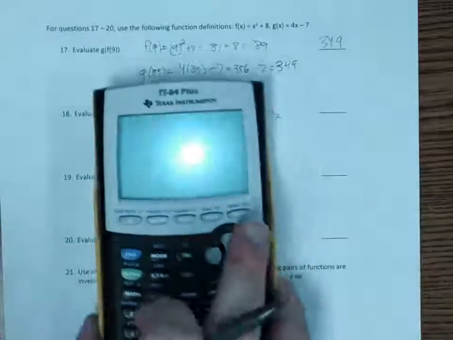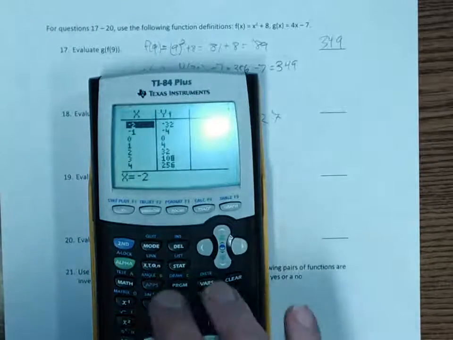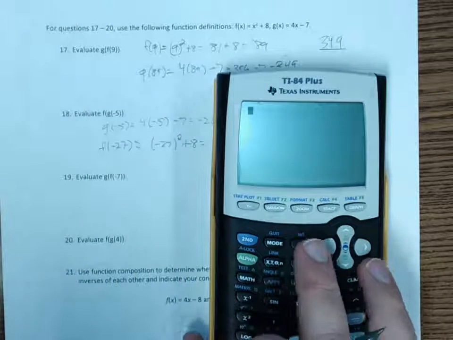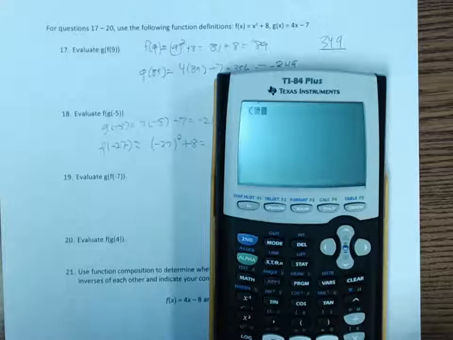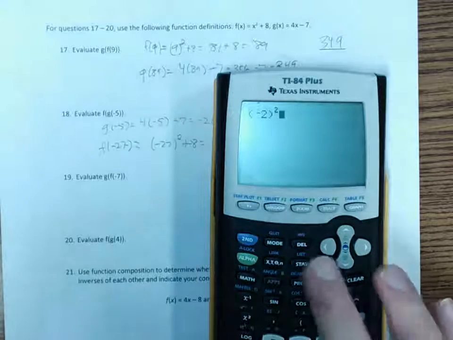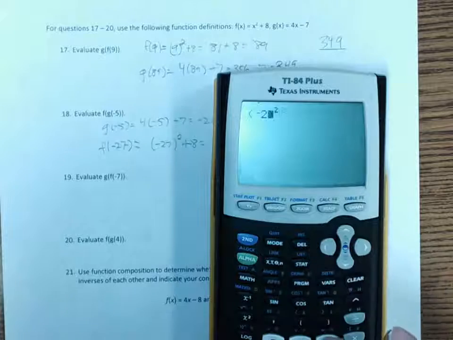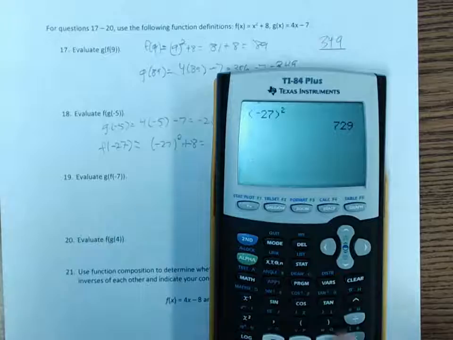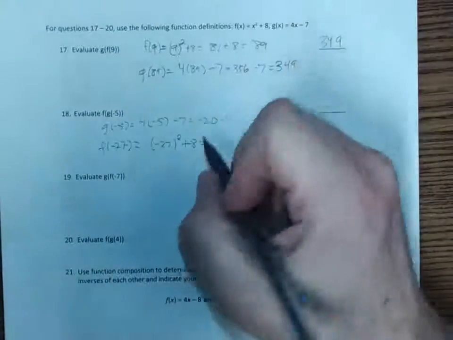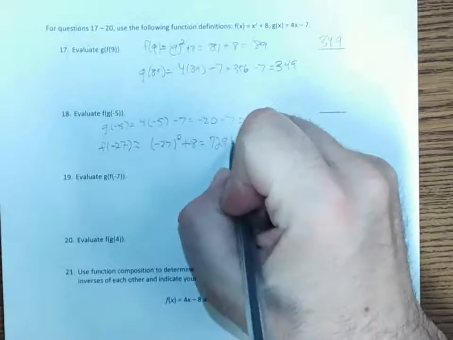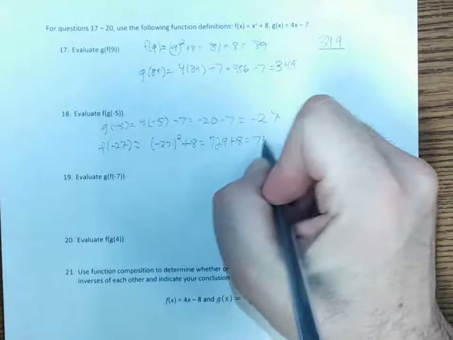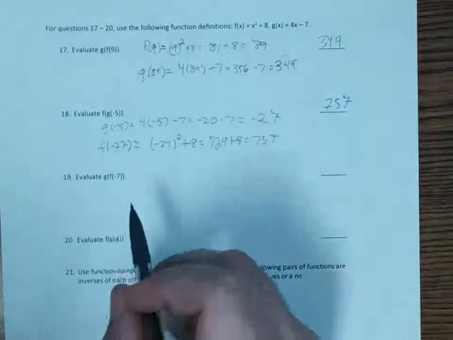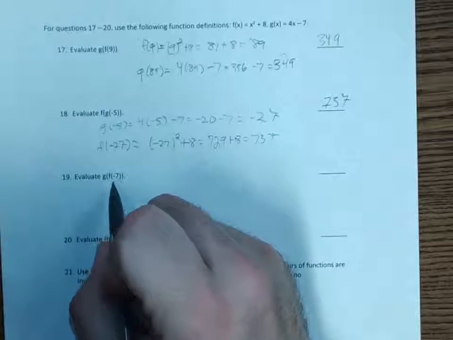I got to be honest, I don't know what negative 27 squared is off the top of my head. I do know that a negative times a negative is a positive. So when I do this, I better get a positive answer. Negative 27 squared. Whoops, helps if I put the 7 in there, huh? There we go. That would be 729. So 729 plus 8 will be 737. Like so.